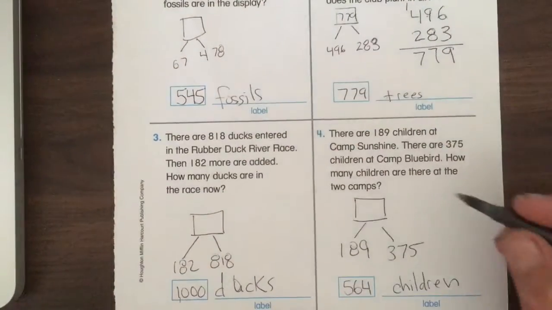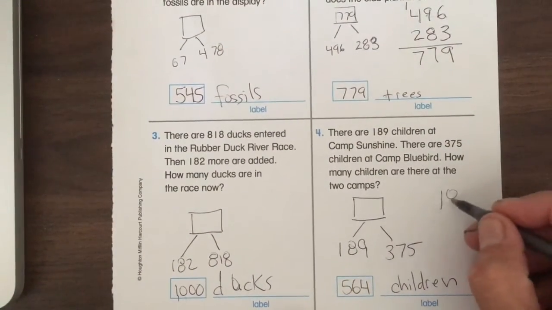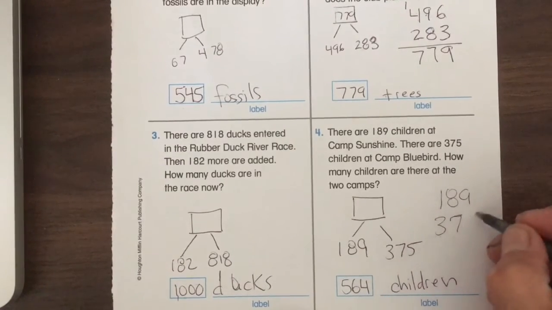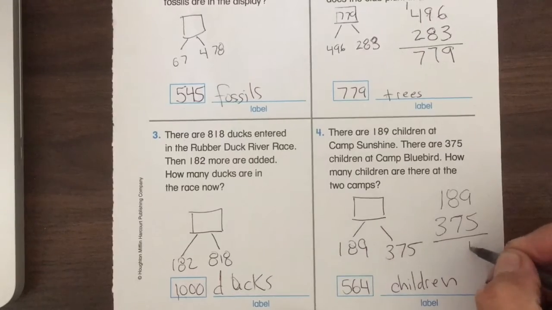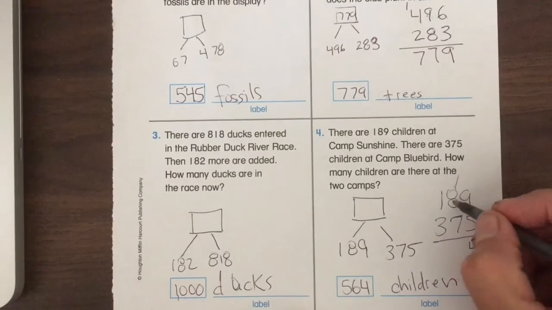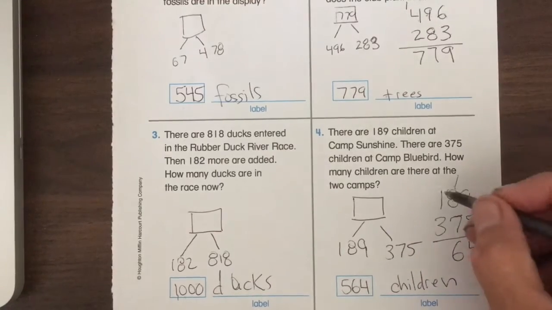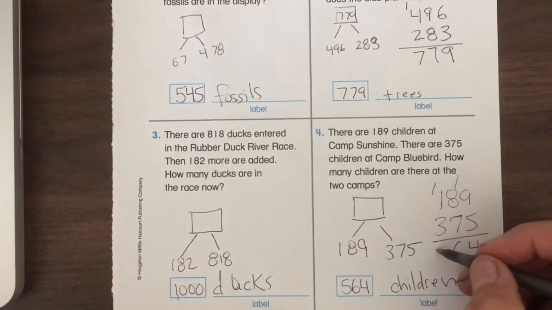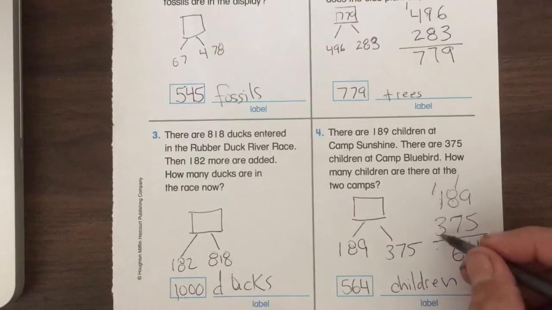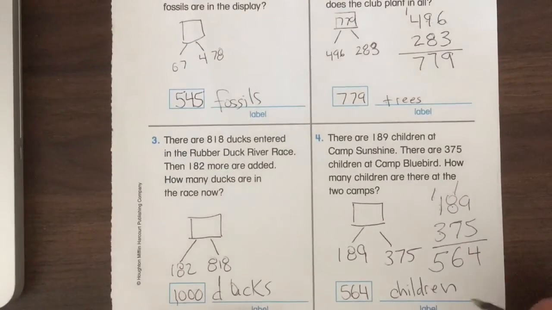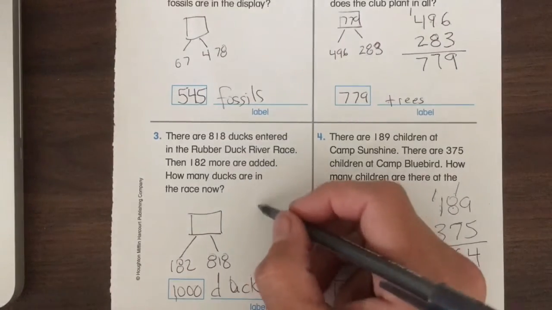For these, you would just do the traditional algorithm, which would look like this. 4, 1 and 8 is 9, plus 7 would be 16. 1 and 1 is 2, plus 3 would be 5. So you get 564.